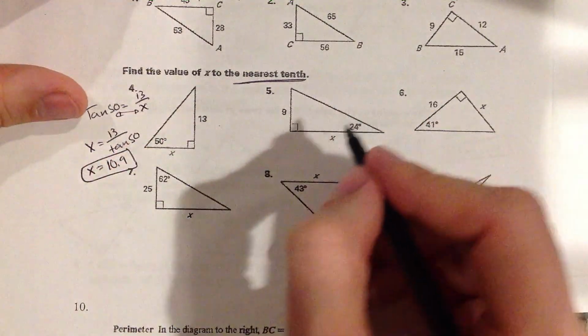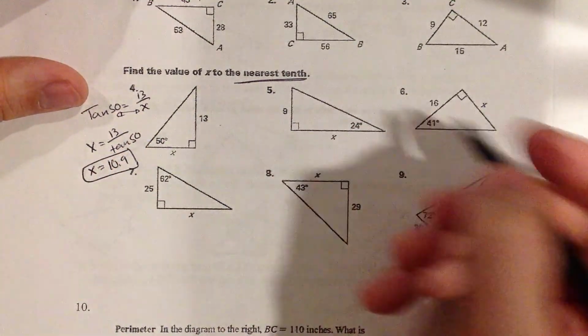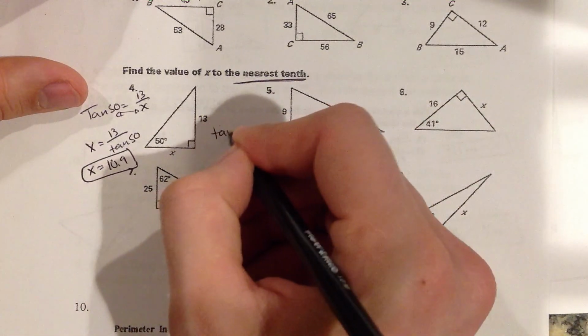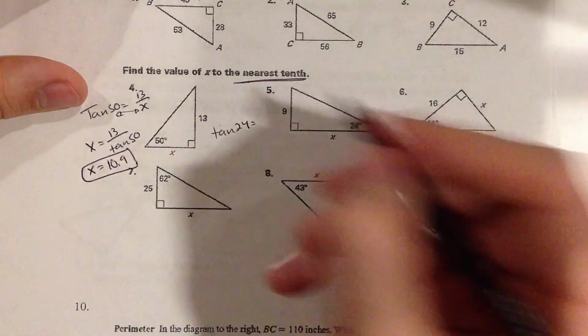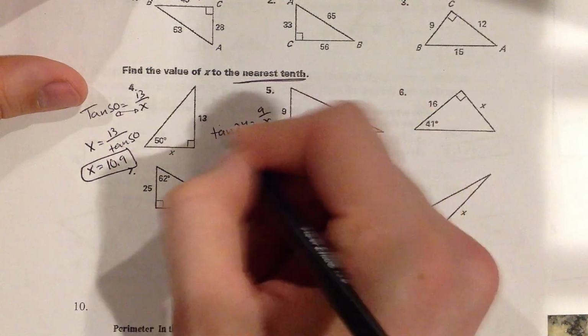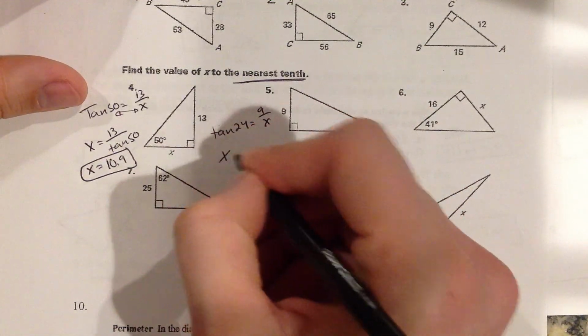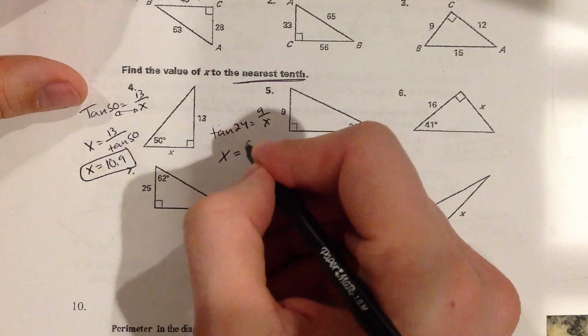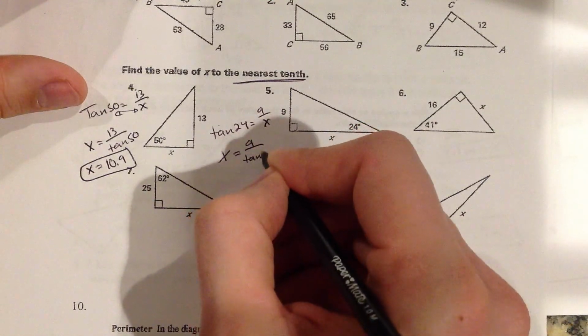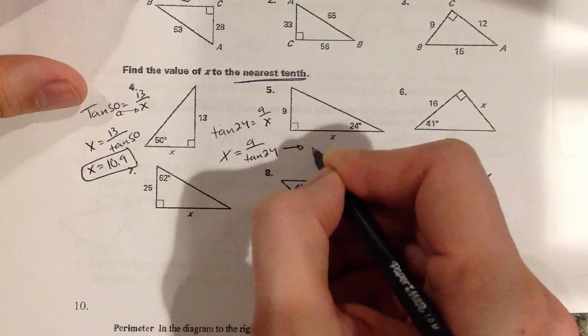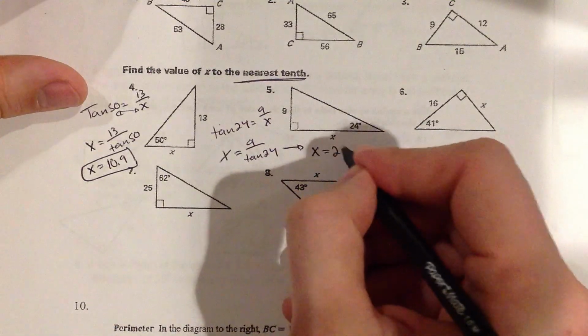Boom. This one, it's the exact same problem. So you will have tan of 24 is equal to 9 over x. You're going to flip that, x and tan of 24, and you'll get 9 over tan of 24, and that will give you x is equal to 20.2.